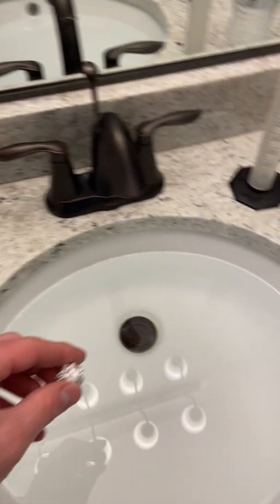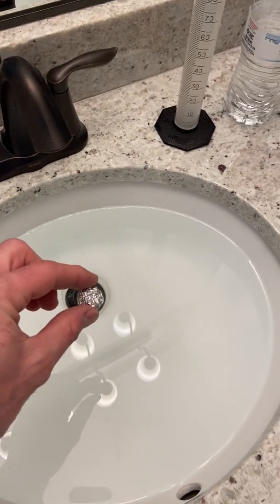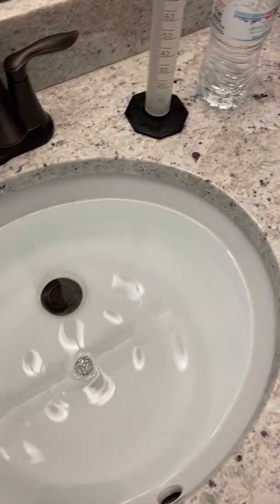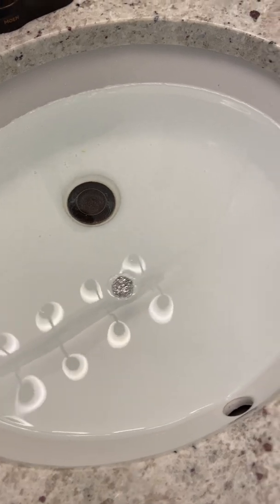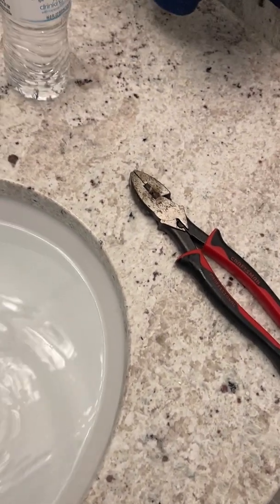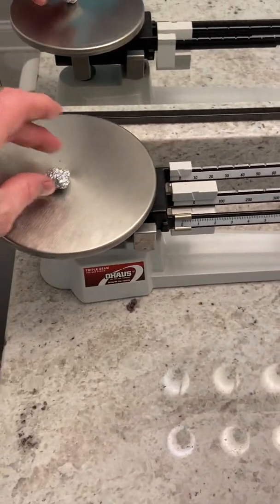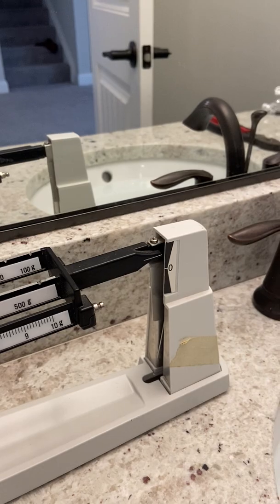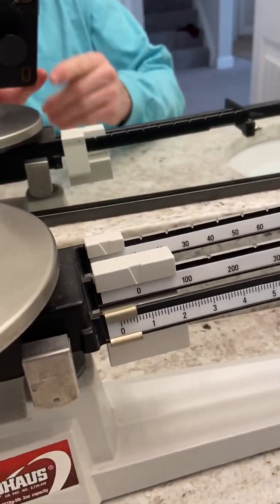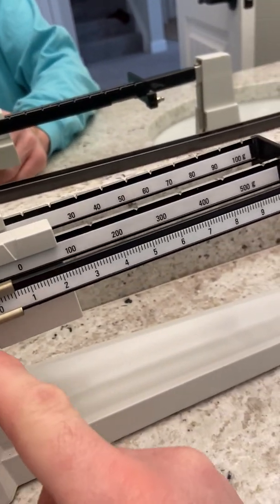All right, I've balled it up. I'm going to throw it into my bowl of water, aka my sink, and notice that it floats. All right. Now we're going to take some calculations here on this piece of foil using our tools. So I just put that on my triple beam balance there, like we learned about earlier. All right, we're going to measure the mass of it.